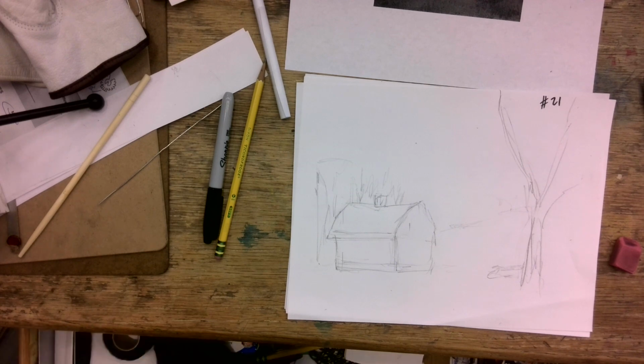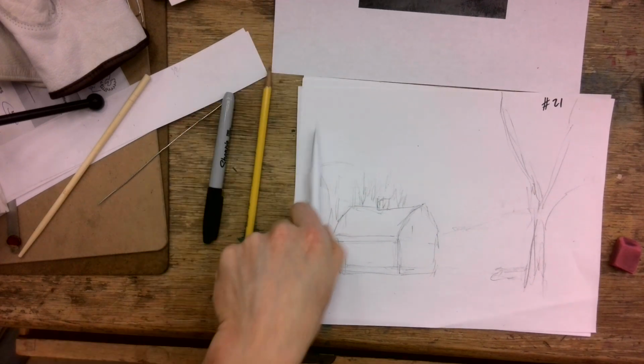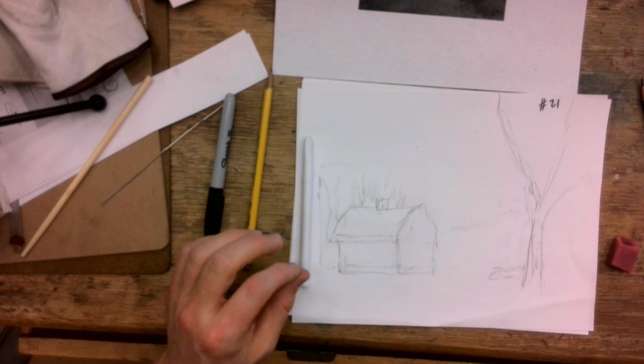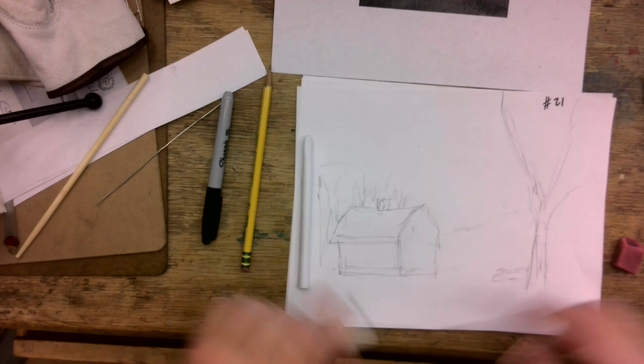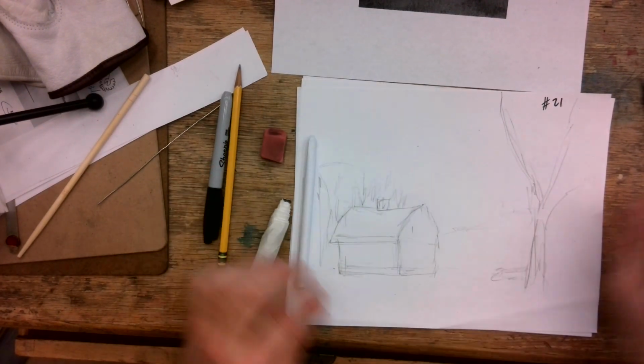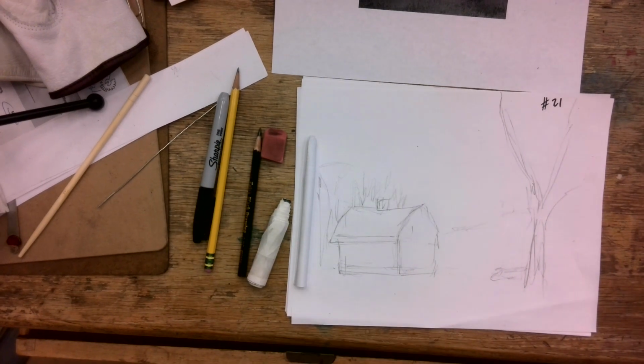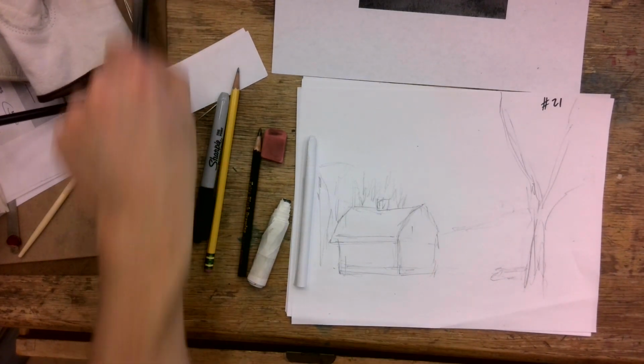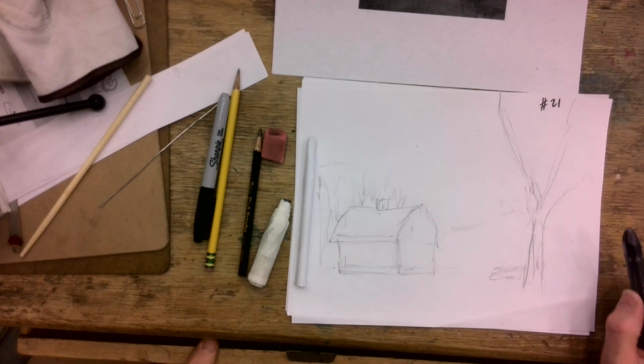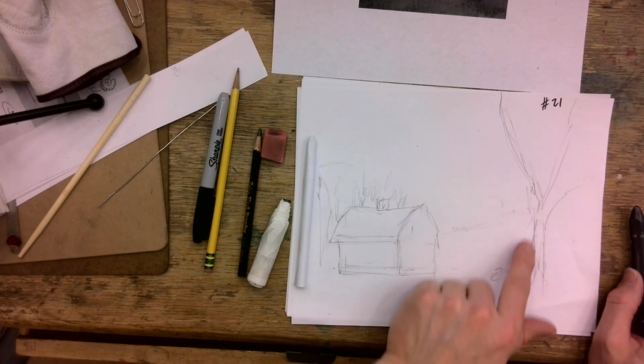I'll reach off screen here and grab my blender. I have another blender. I have an eraser. I have my dark pencil here. You can use your dark pencil or you can use your graphite stick. The graphite stick is great. And we're going to put just a little bit of graphite down around here.